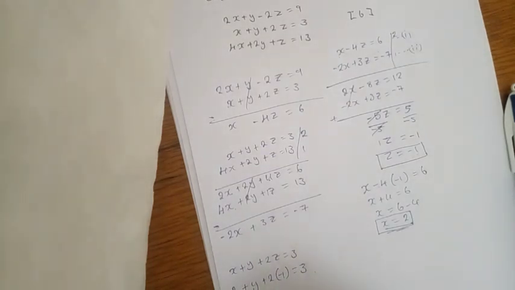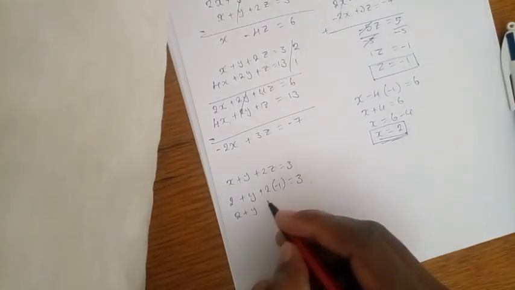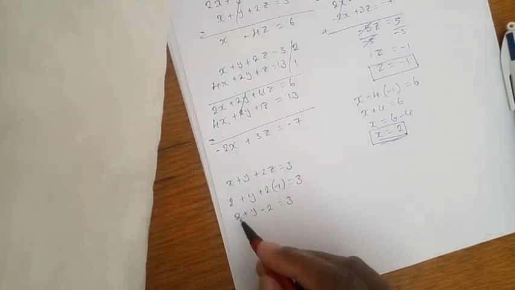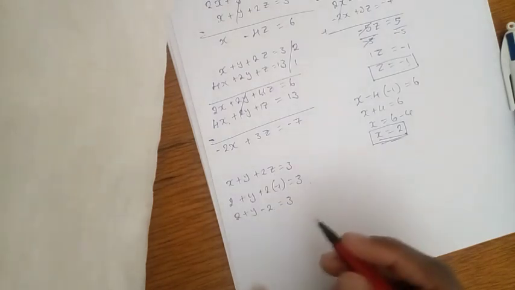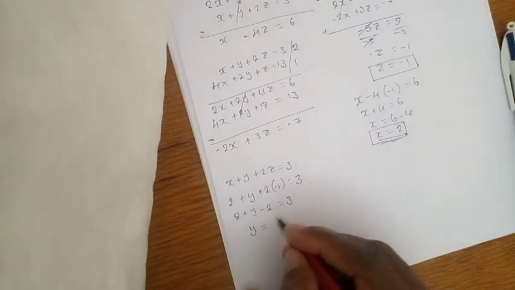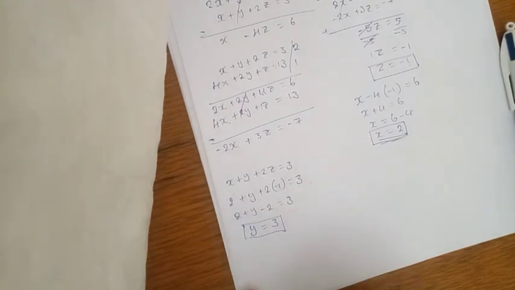Okay, so we are going to say 2 plus y. You can see 2 plus y there. Then we have 2 multiplied by -1, which is -2, is equal to 3. So what is 2 minus 2? The answer is 0, isn't it? So in short, we are saying y is equal to 3. So the value of y in this case is 3.